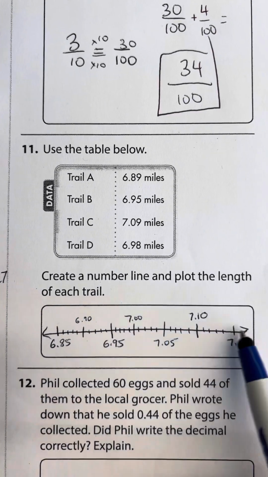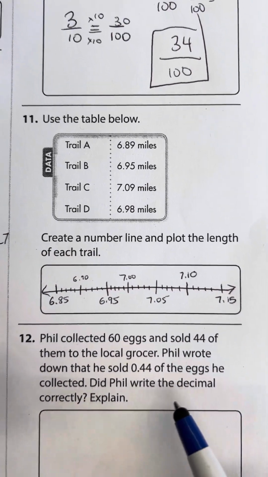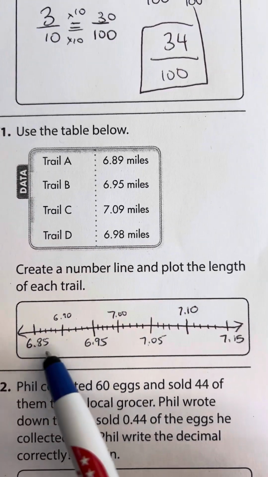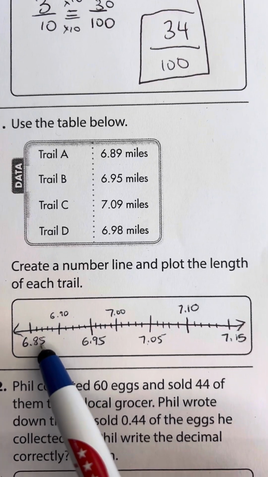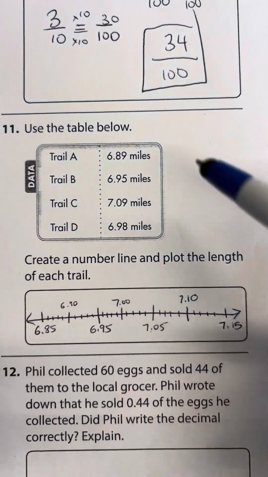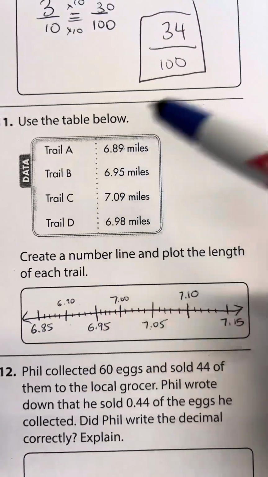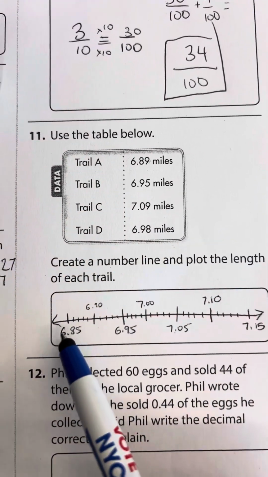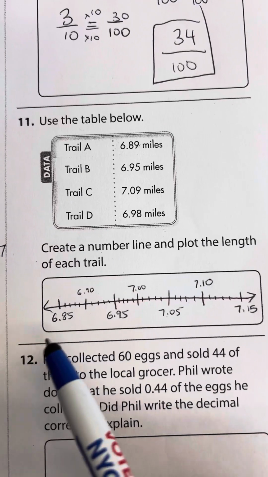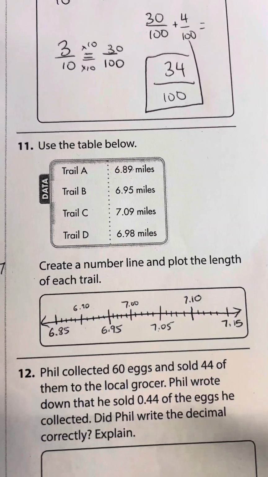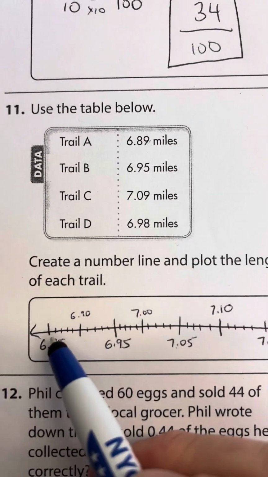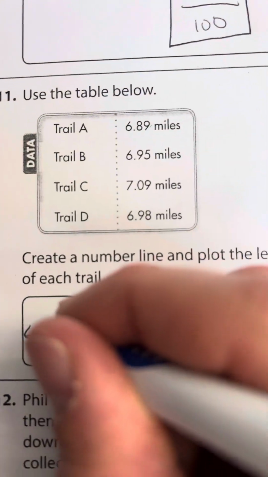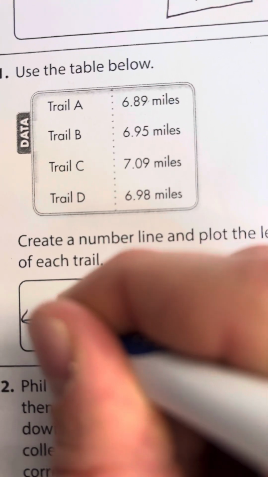On the test, I gave you a number line that I made so it would be a little neater for you, but without the numbers. So you need to figure out where to start your numbers. I started at 6.85 because I looked and saw 6.89 is the smallest amount, or 6 and 89 hundredths, and I wanted to have a little bit of space on my number line before, because number lines usually show before and after the number. So 6.86, 6.87, 6.88, 6.89, that's right here, and that's A.